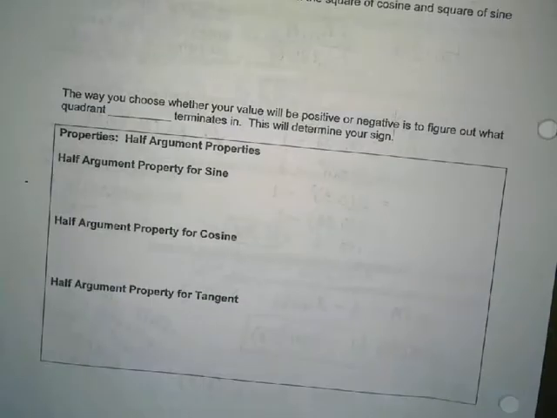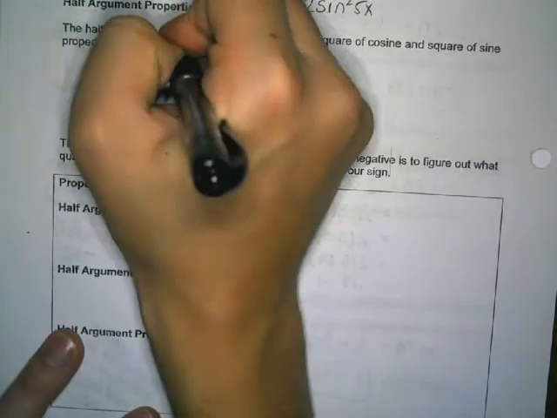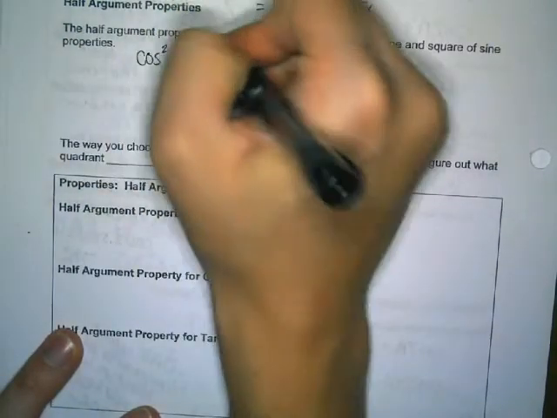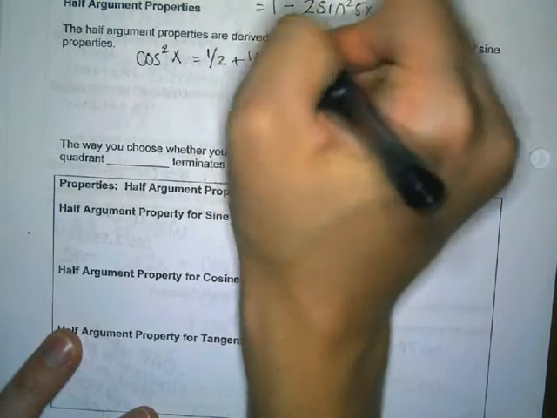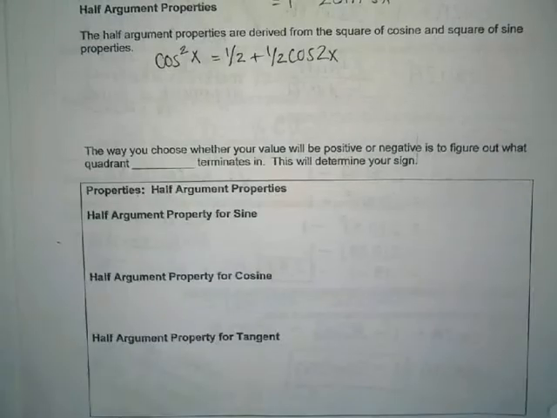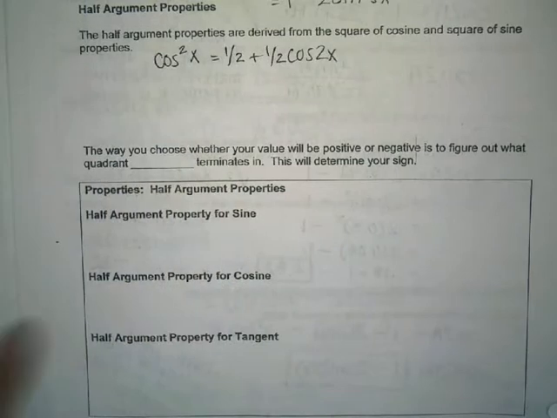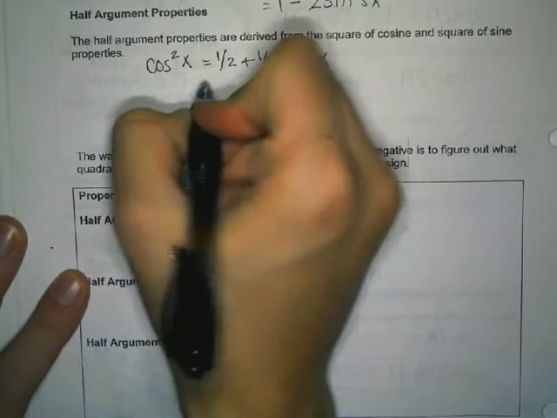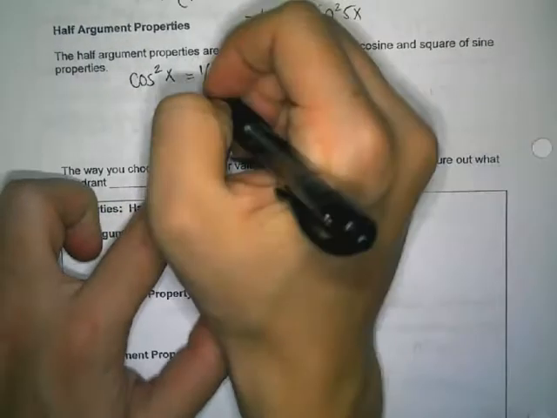Alright, half argument properties. Let's start with cosine squared x equals 1/2 plus 1/2 cosine 2x. The half argument properties are derived from the square of cosine and the square of sine properties. Those are ones that we talked about yesterday. So cosine 2x. Yesterday we looked at our sheet and we said, okay, the ones on our sheet actually pulled out that 1/2, so we're going to do that here.